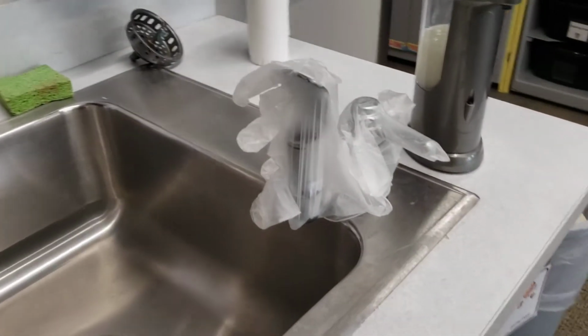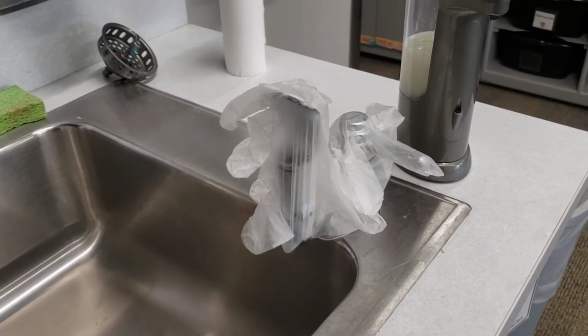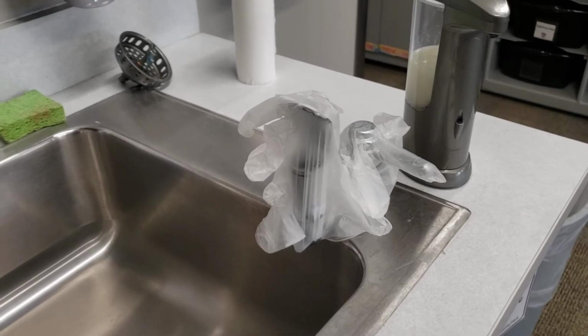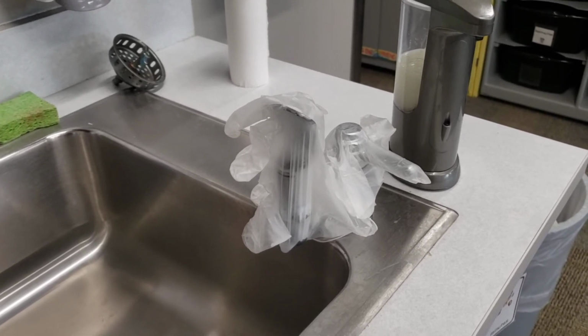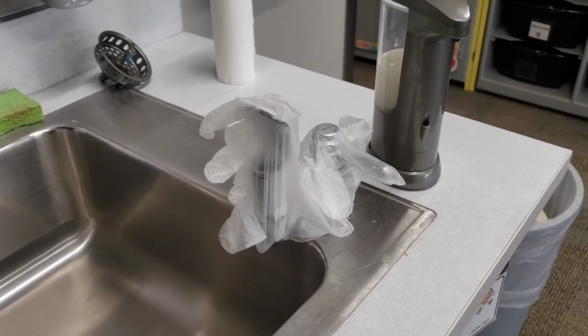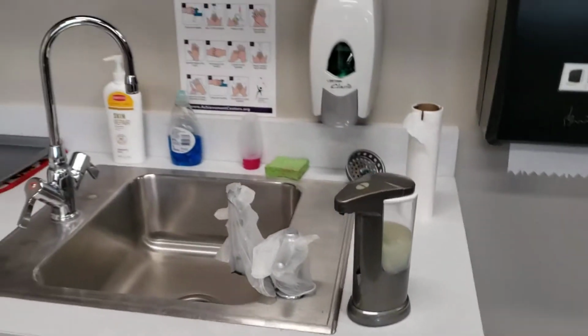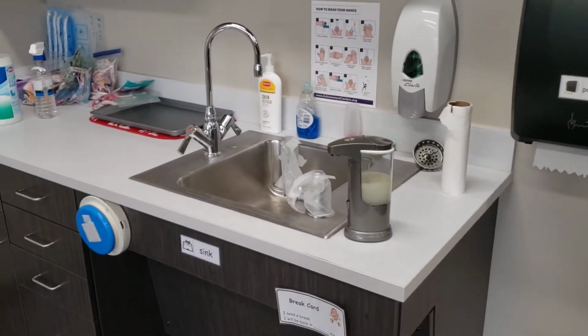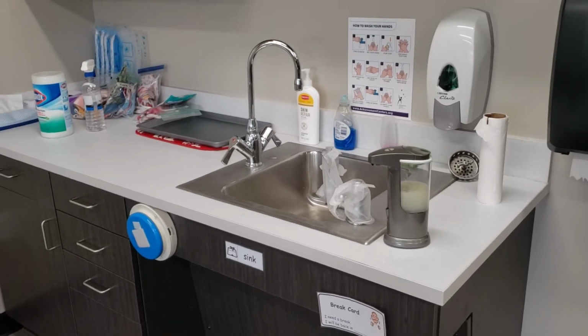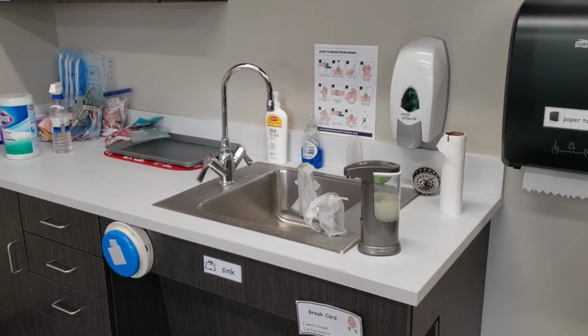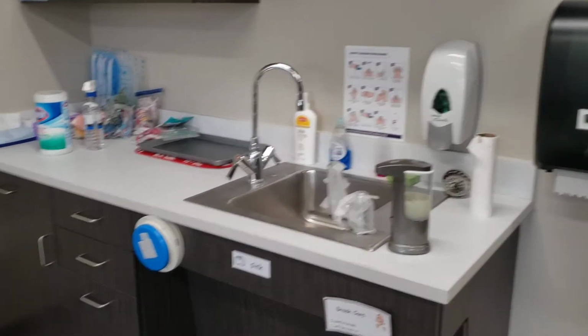In addition to that, you'll notice that our water fountains are covered. Instead of using the water fountain, this year all students have their own individual water bottles. In addition to that, our sink is cleaned throughout the day by classroom staff.